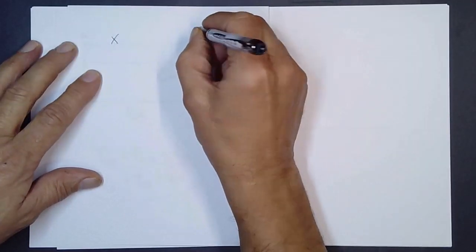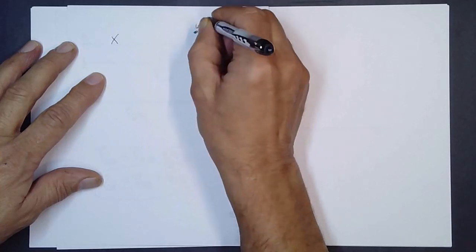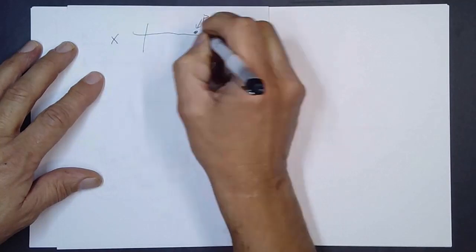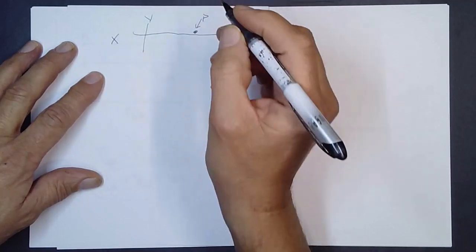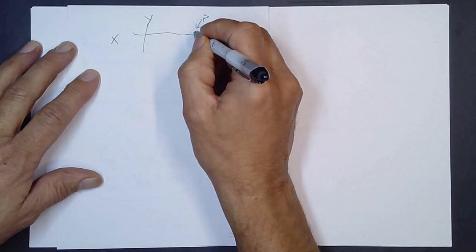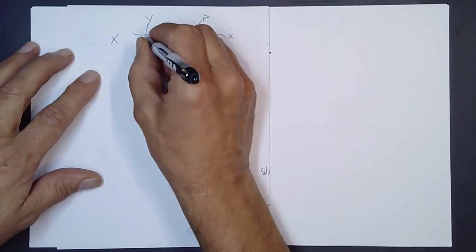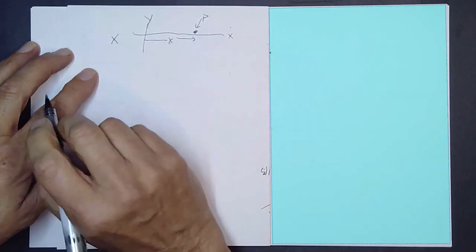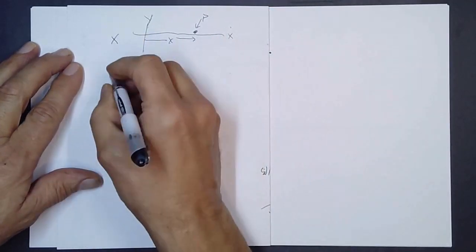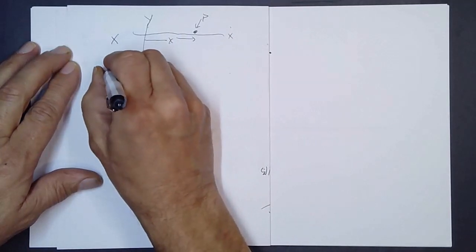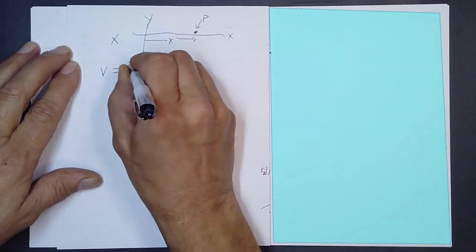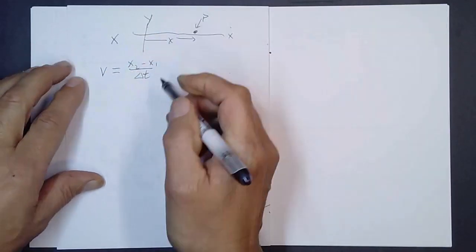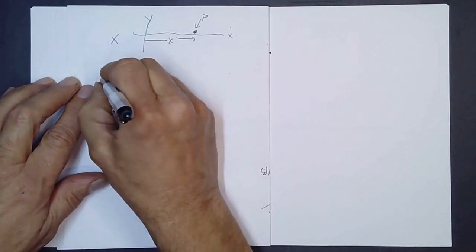This might be the position of some point P here in space relative to some coordinate axes here. This could be the x-axis and this could be the y-axis. And maybe this point P is moving in time. We would call x its position, and if that thing is moving in time, then its position will change, and we could talk about the velocity of that point as x2 minus x1 over delta t. And that would be its average velocity.